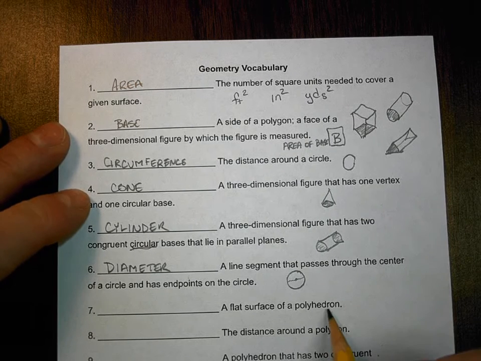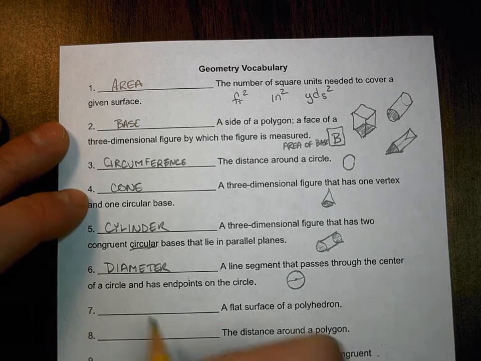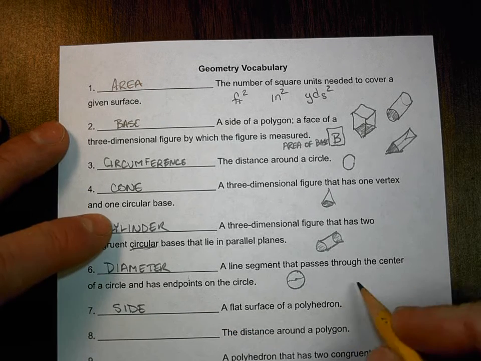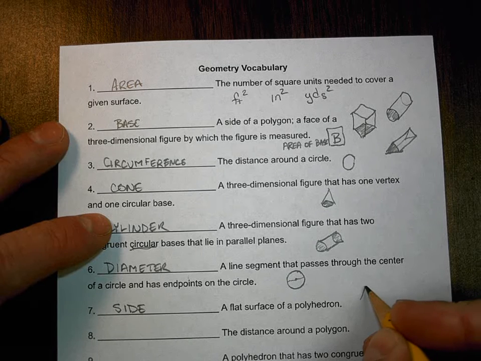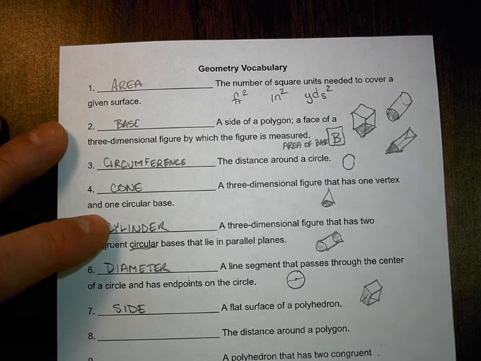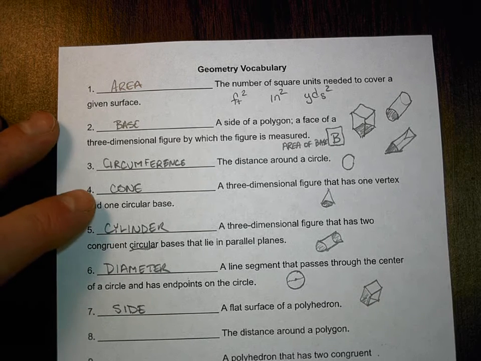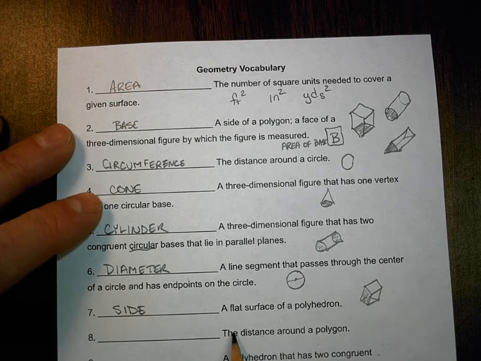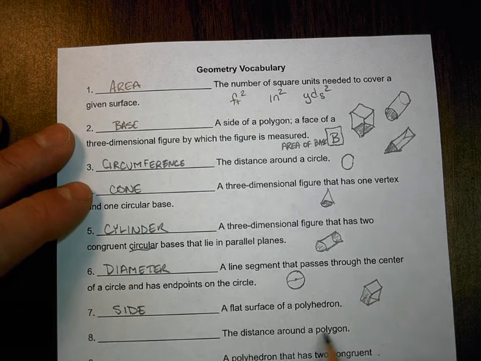So what's a flat surface of a polygon called? It's called a side. And it can be any surface of that polygon. It can be a side. The distance around a polygon is the perimeter.